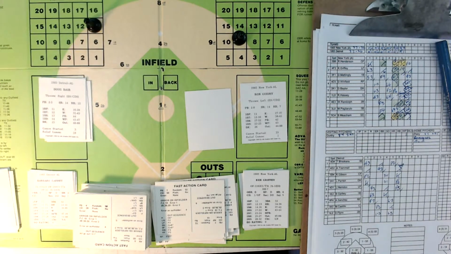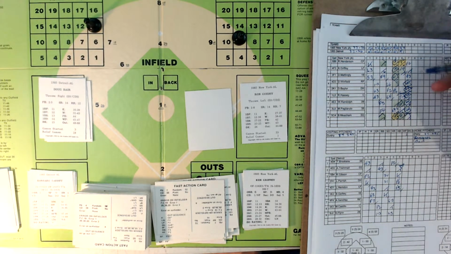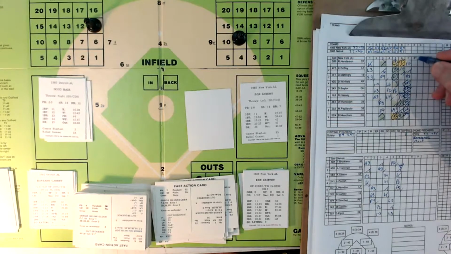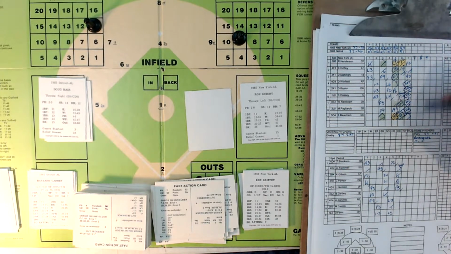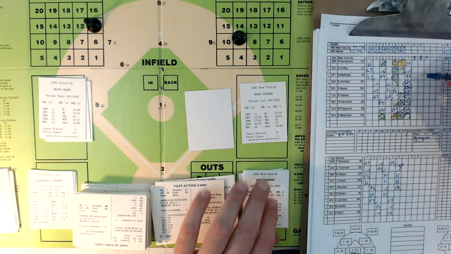All right, the situation here, we just batted around. So what does that mean now? It means I got to jump to the next line. So what I do is I make the next line a 7. And then this one becomes an 8, that one becomes a 9. So there's two columns with a 7. And it's going to be Don Mattingly with runners on first and third.